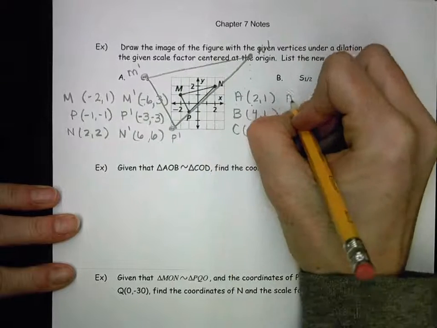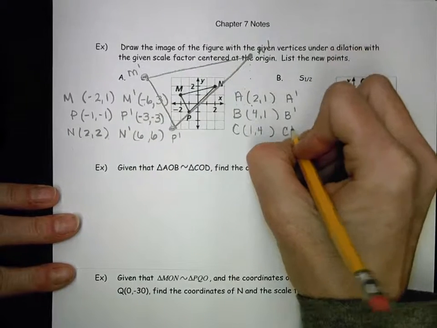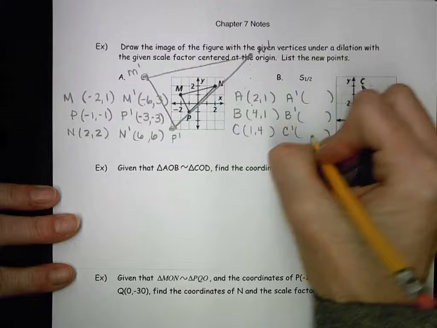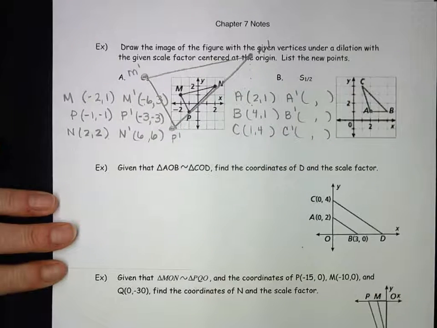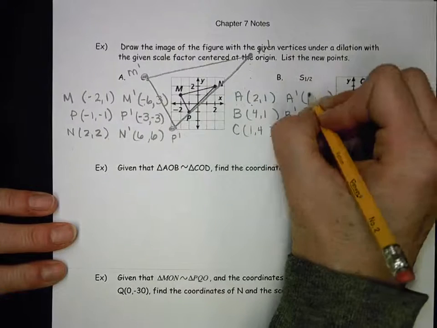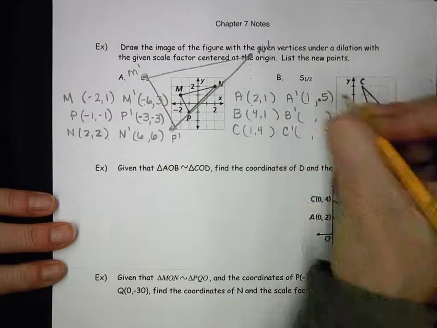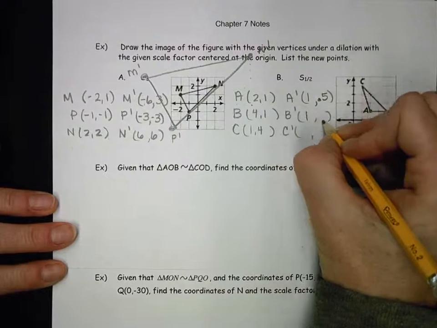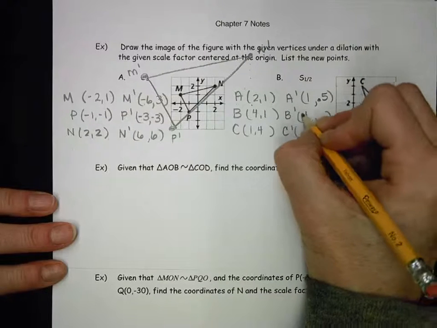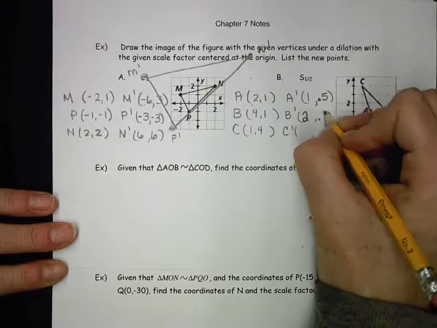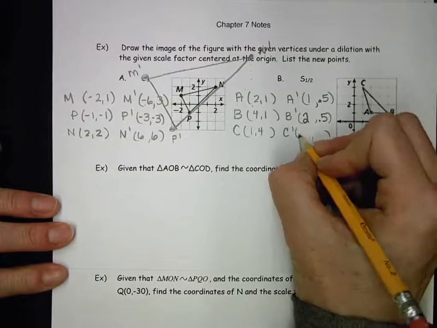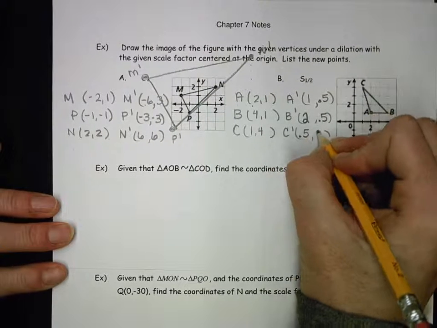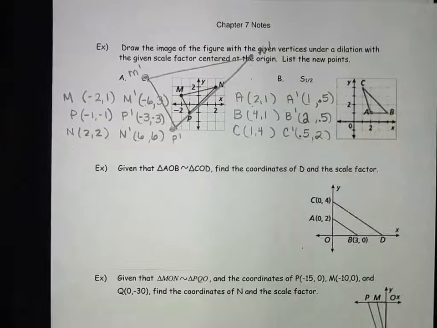To get our new points, what we're going to do is we're going to take our original points and multiply each part by 1/2. So half of 2 is 1. Half of 1 is 0.5. Half of 4 is 2. Half of 1 is 0.5. Half of 1 is 0.5. And half of 4 is 2. Once you have your new points, we can graph them.